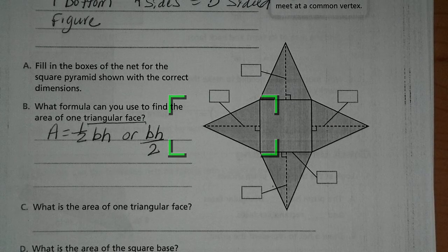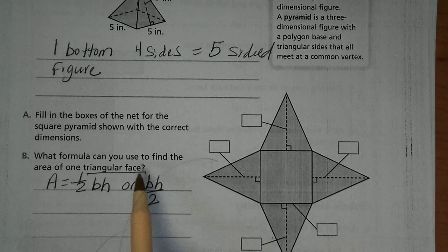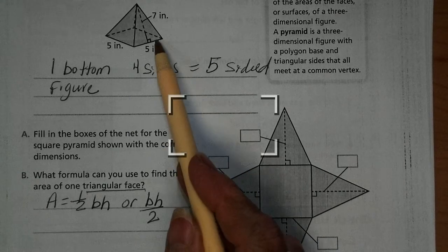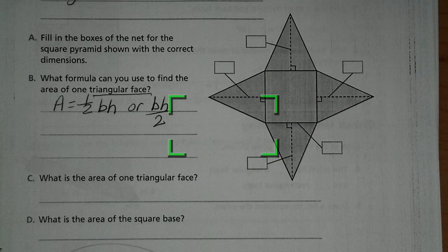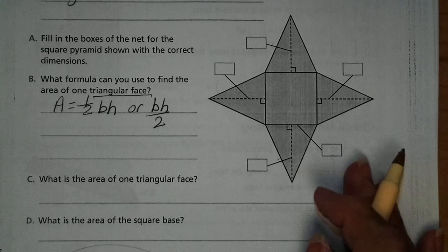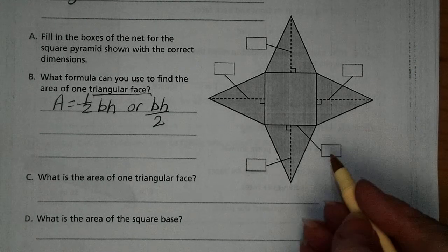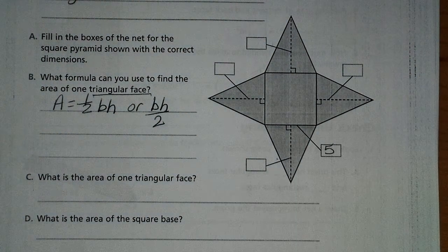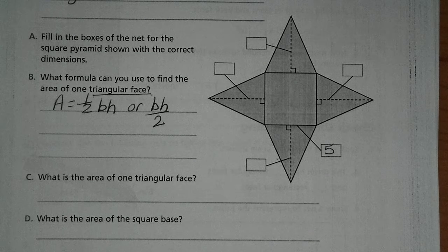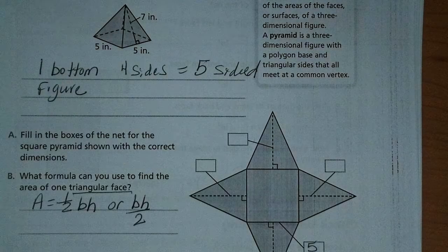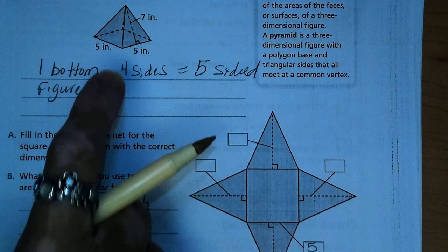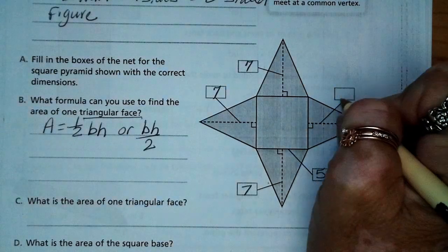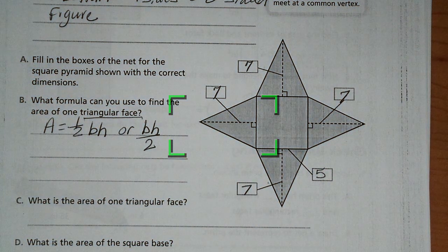All right, so we're going to fill the dimensions in based on what was up here. So we know the square, the bottom was 5. And the only one that's pointing to the bottom is this one right here, so we know that is 5. We know the height is 7. So all of these are pointing to the height, so all of those are going to be 7.